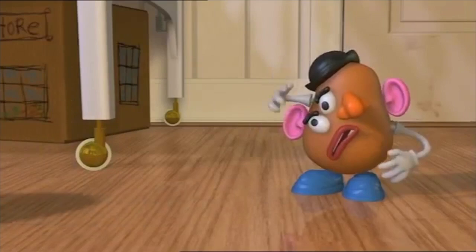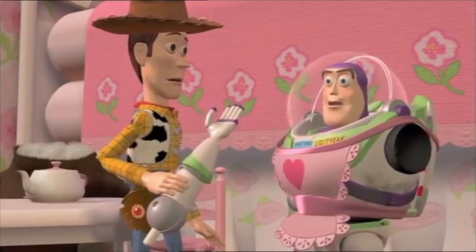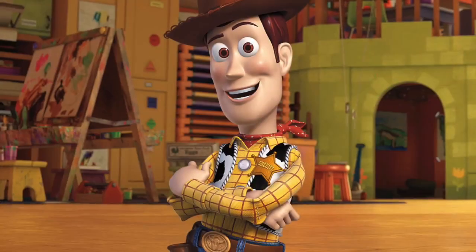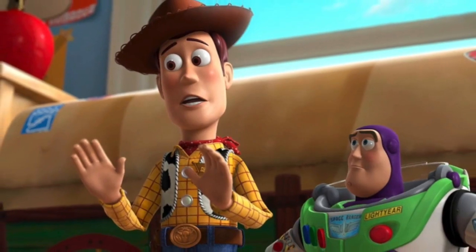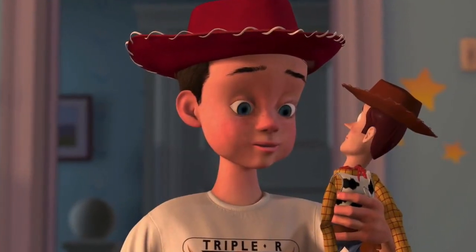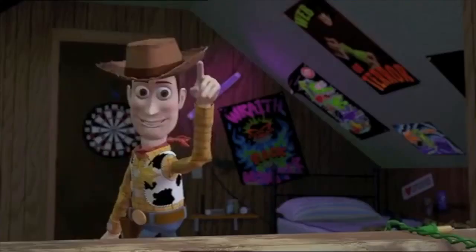Number 4, Toy Story. Toy Story is probably the most beloved kids movie out there. The first movie shows the main character named Woody, who is also a kid's toy, trying to come to terms with the fact that his owner, Andy, has a new favourite toy named Buzz Lightyear. The movie shows the dangerous situations toys would get into if they came to life.